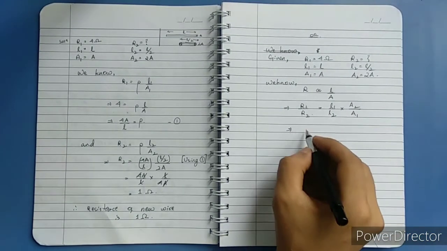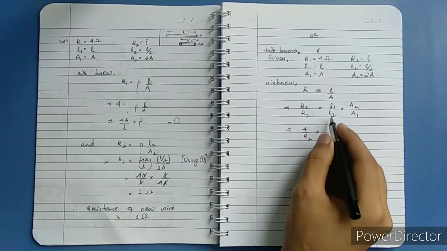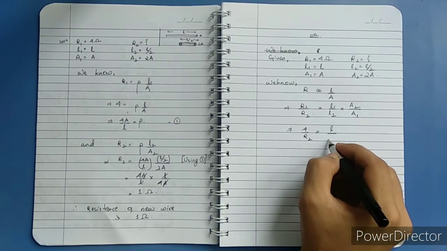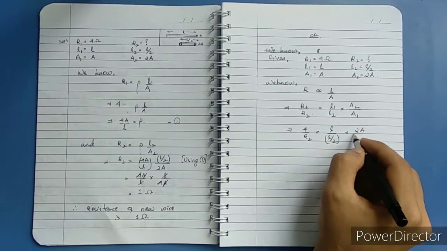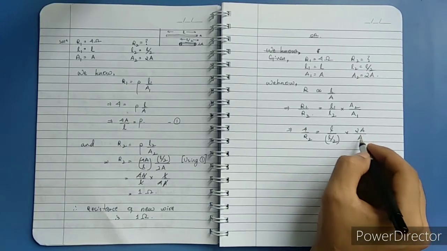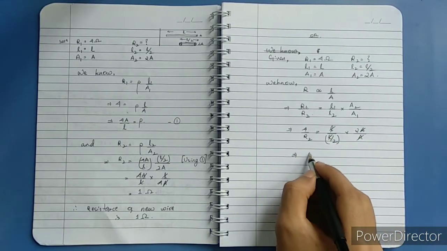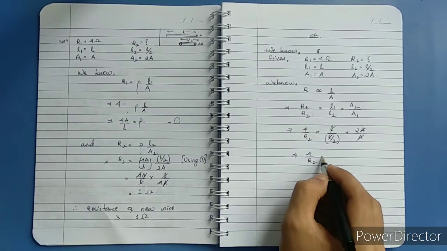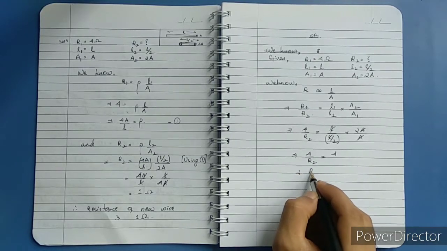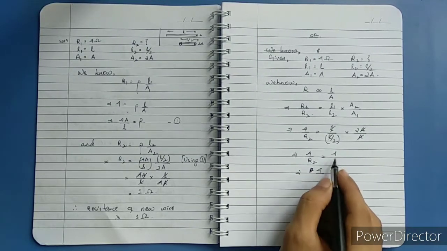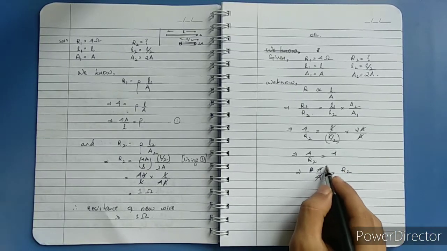So this implies R1 is 4 by R2, which we do not know and need to find, equals L1 is L, L2 is L by 2, into A2 is 2A by A1 is A. So here A and A cancel off, L and L cancel off. So 4 by R2 equals 2 goes to the numerator, 2 into 2 we have 4, which implies 4 by 4 equals R2.